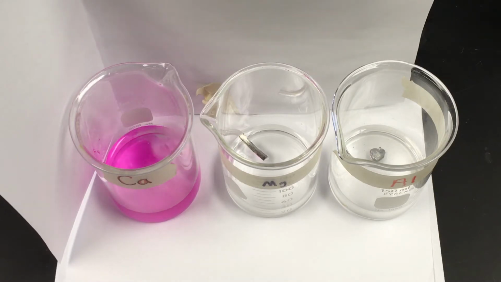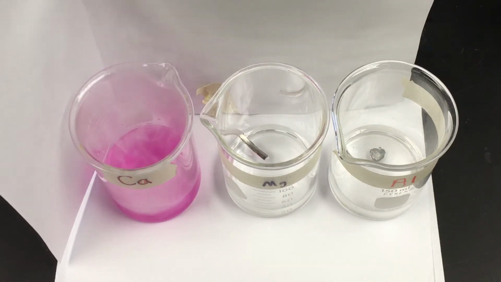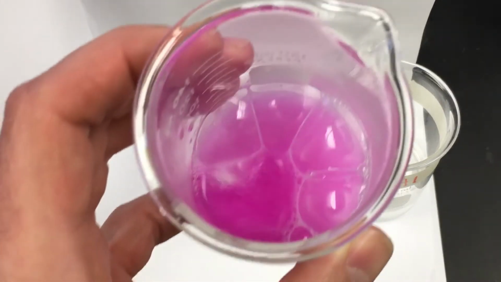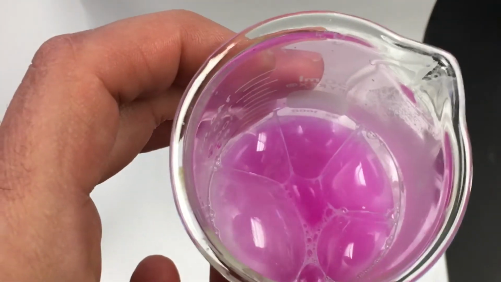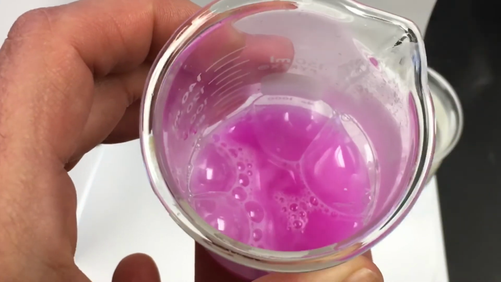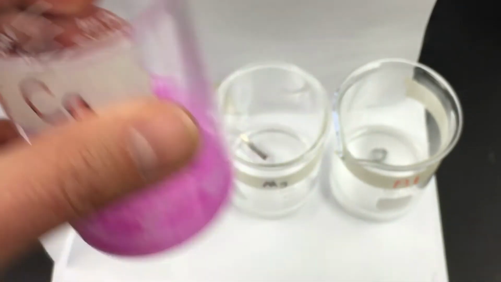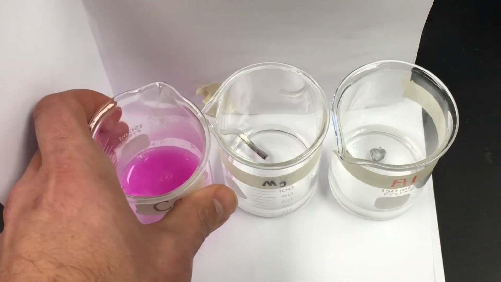And look at that calcium. I told you one of them would be very clearly the most reactive metal, and I think you see our winner. Calcium's the winner. And if I feel the bottom of this beaker, ooh, that's a little warm. That's exothermic right there. It gives off heat. So that looks like Pepto-Bismol.